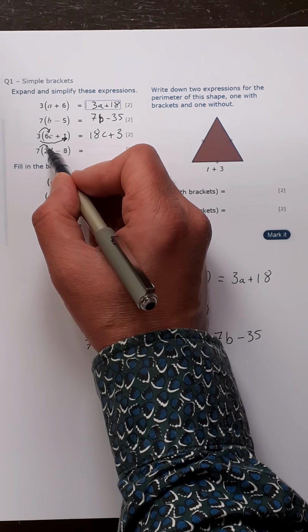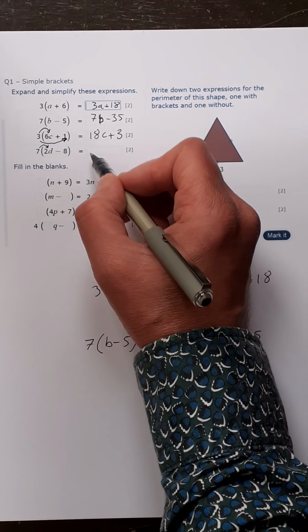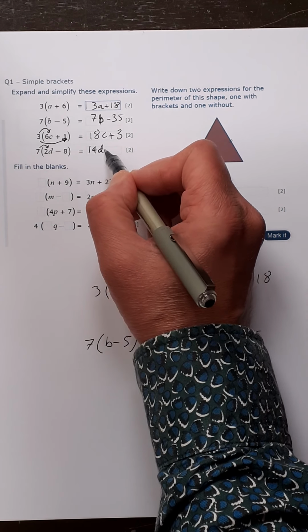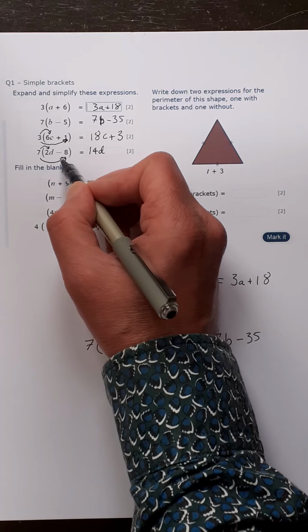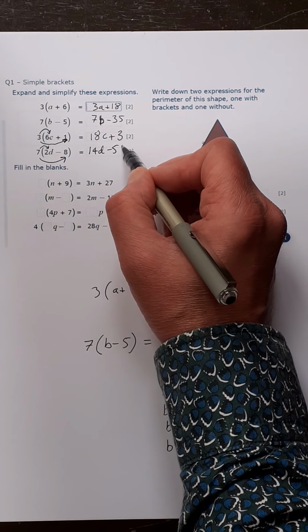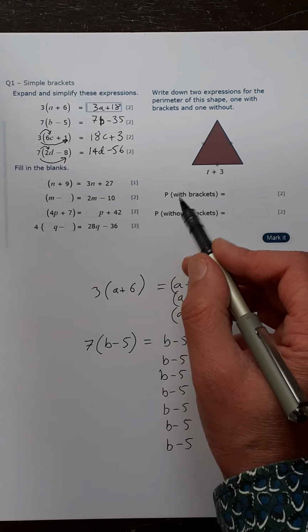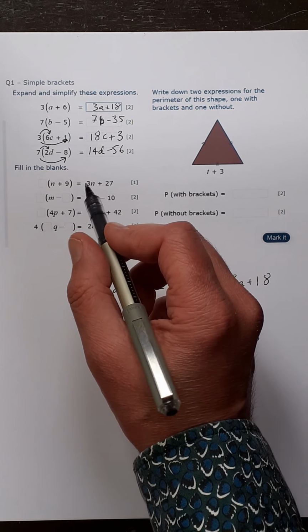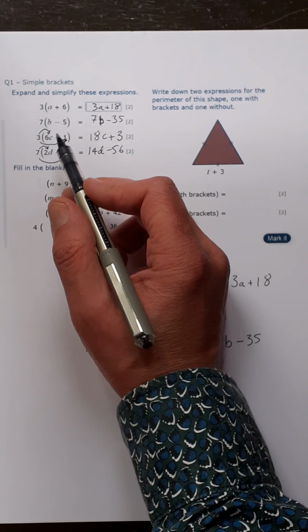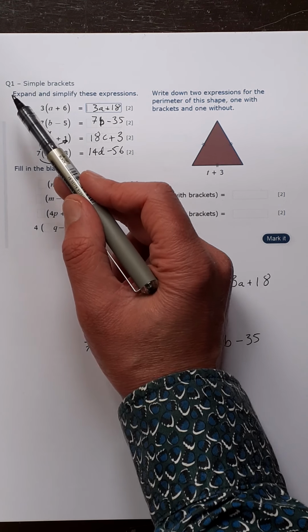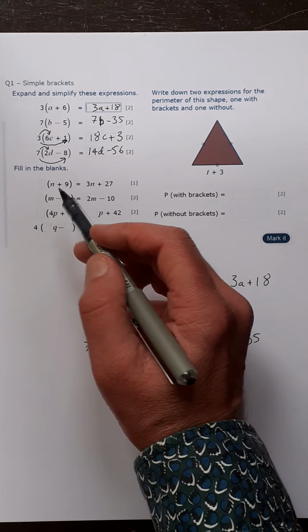And then in this one, 7 lots of 2d, 14d. 7 lots of negative 8, negative 56. So I don't actually need to write it out the long way at all. I can do it by multiplying. So another phrase you might see here is to multiply out brackets.